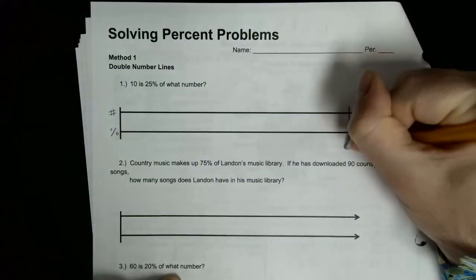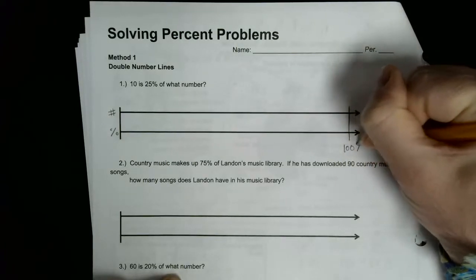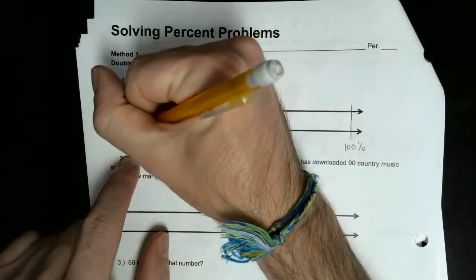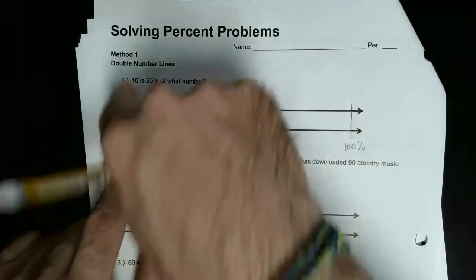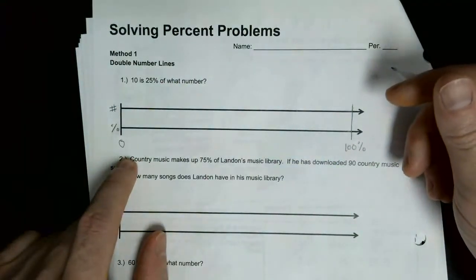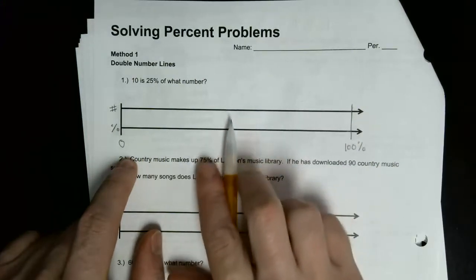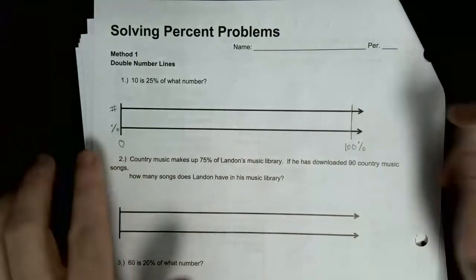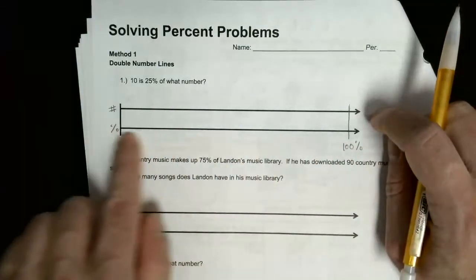And on the bottom, I'm going to make that 100%, because percent's always on the bottom. Down here, far left, the battery's all the way down. It's at 0%. It's empty. So this would be around 50%. This would be around 25%, 75%. So when you move down the number line, you're going to a different percent.